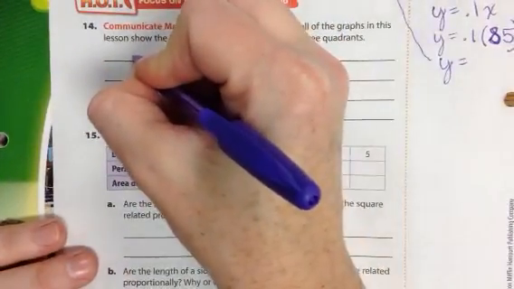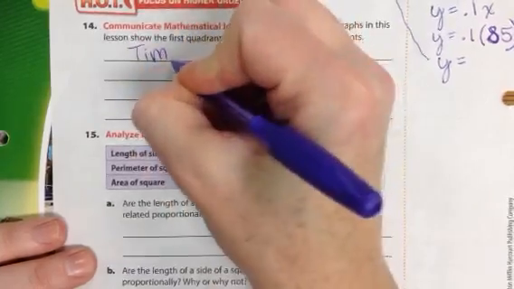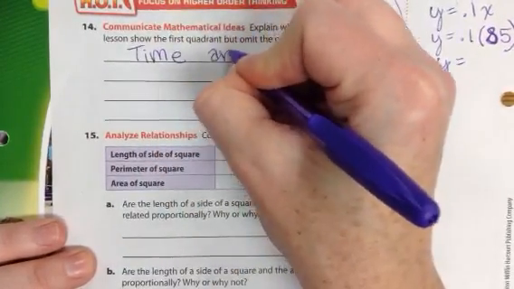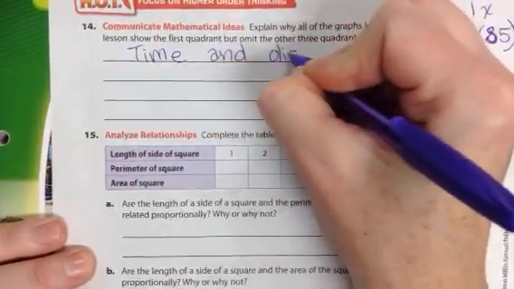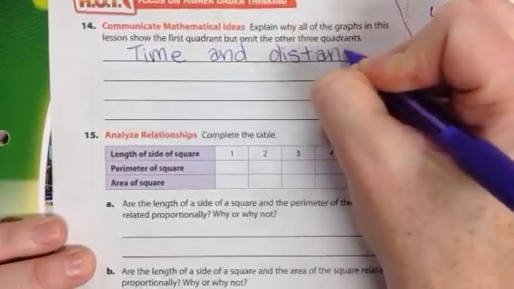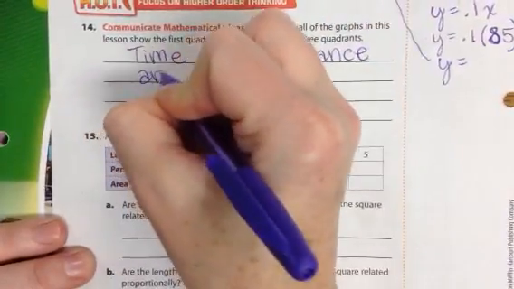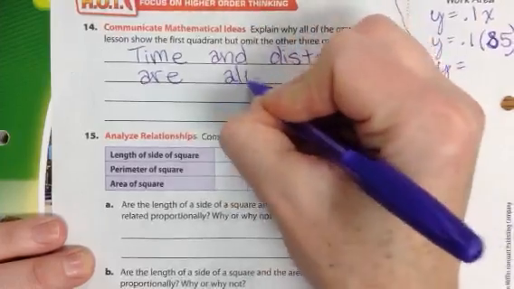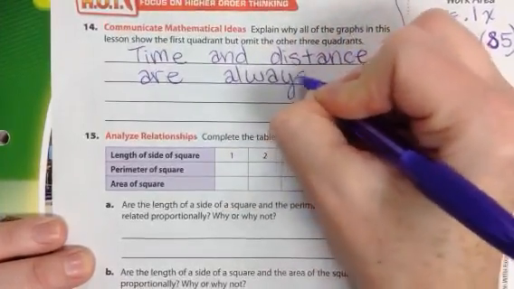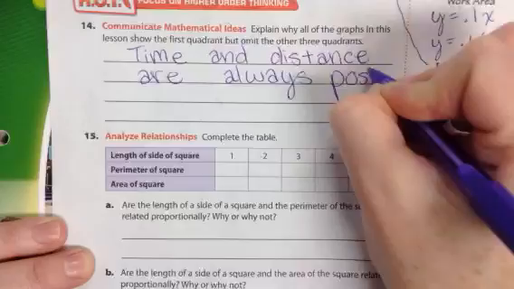So time and distance are always positive.